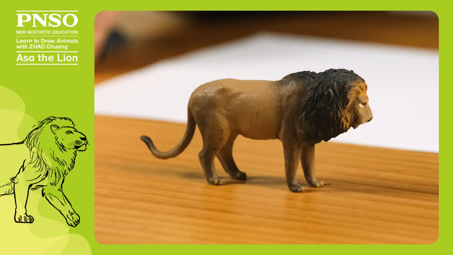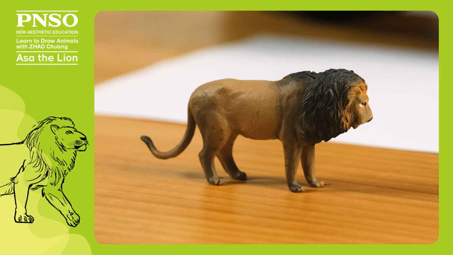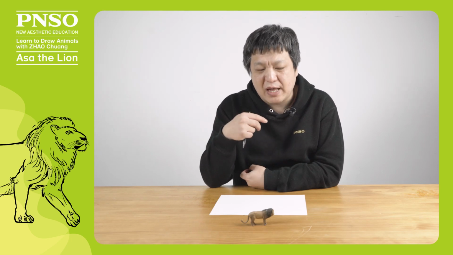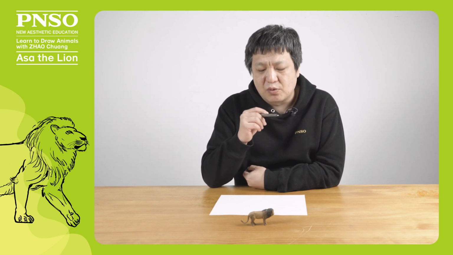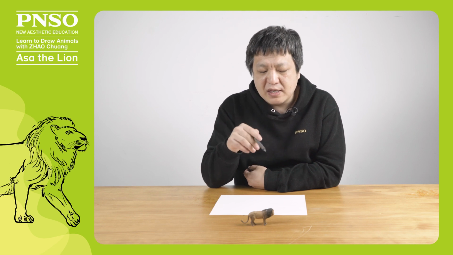Today, let's draw a lion. The lion is one of the largest cats known in the world. Among the cats, lions and tigers are the two largest ones. They are almost the same in size. As cats are animals difficult to show, when drawing the lion, there are several key points.